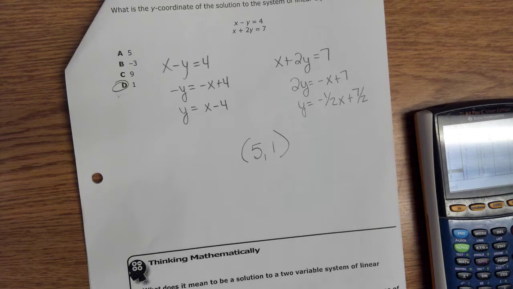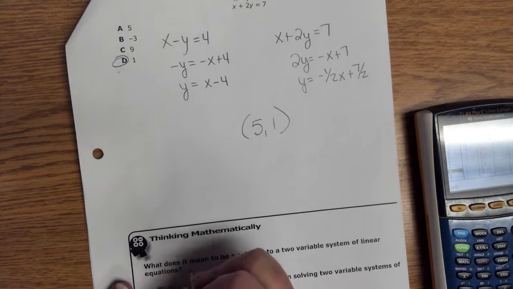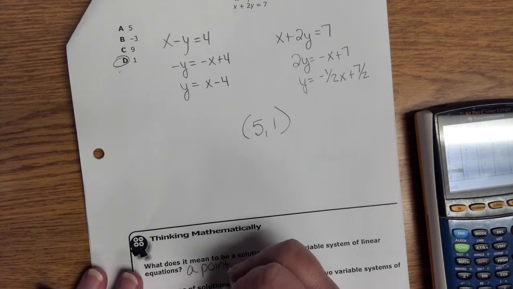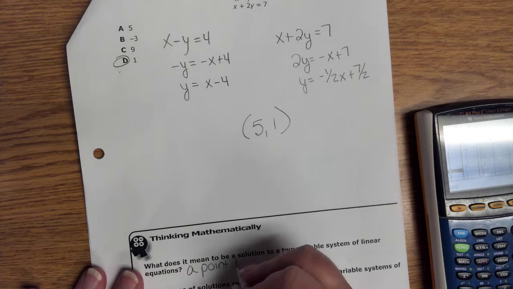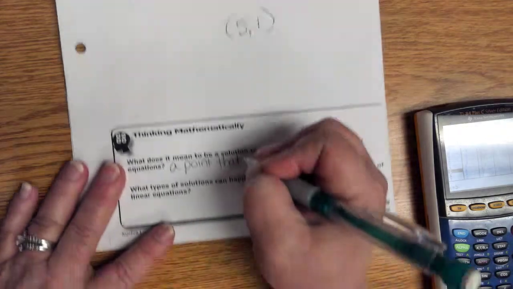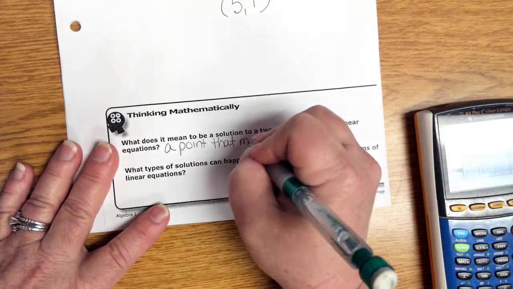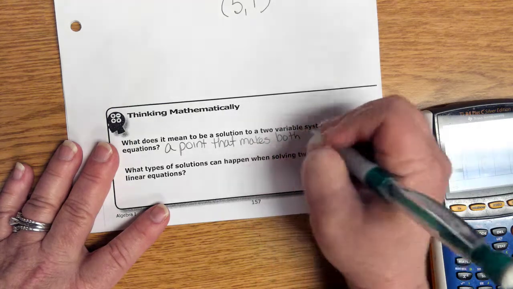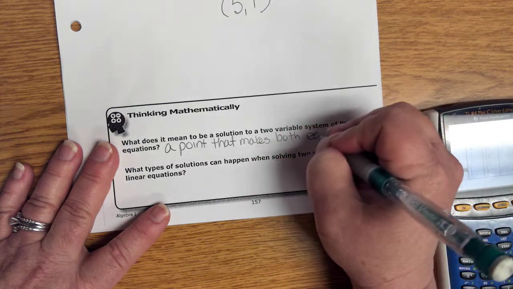What does it mean to be a solution set for a system of linear equations? It is a point that makes both equations true.